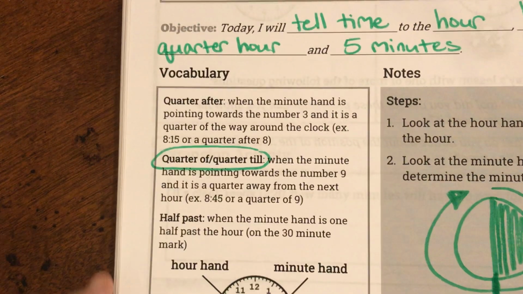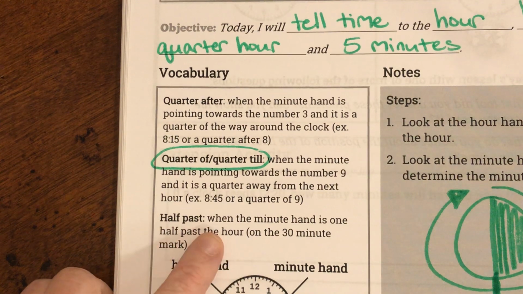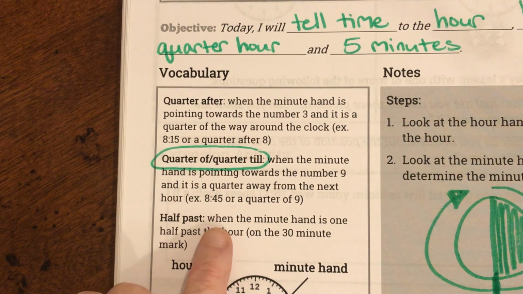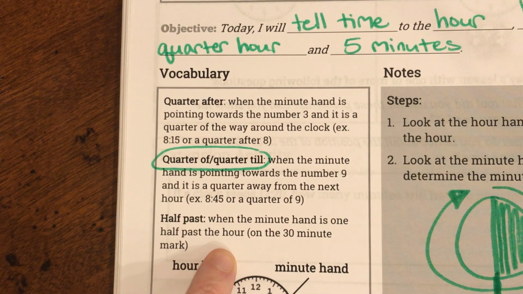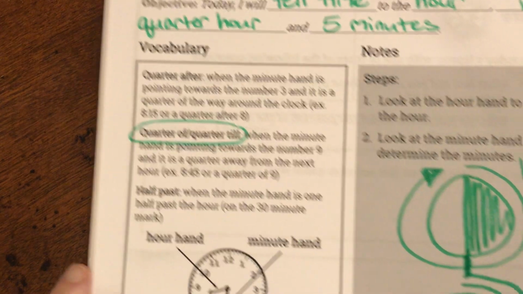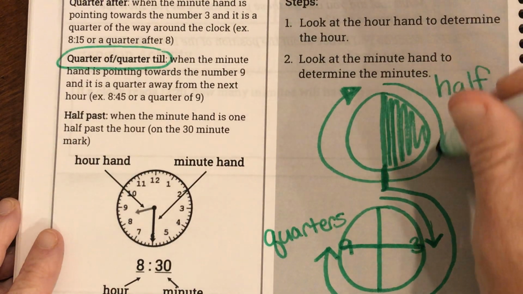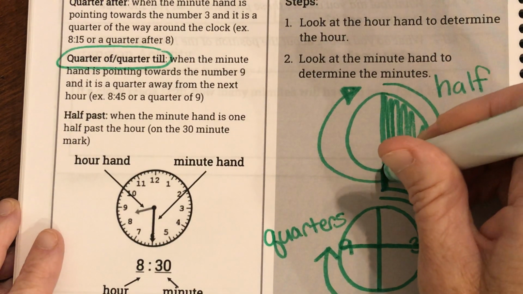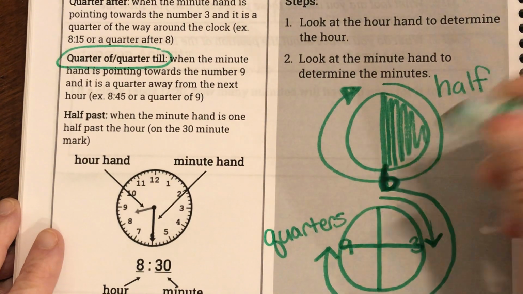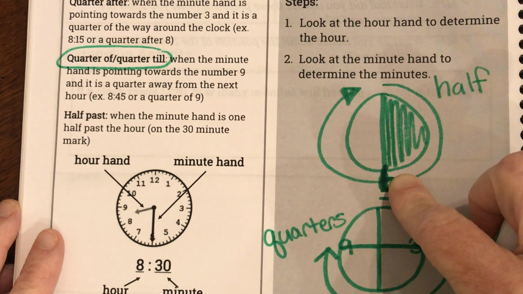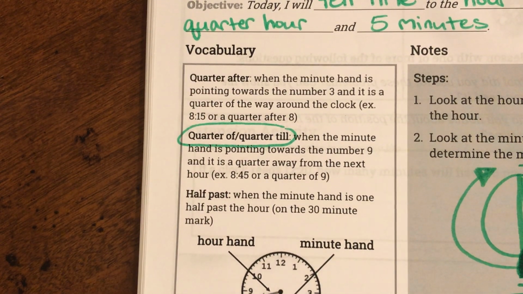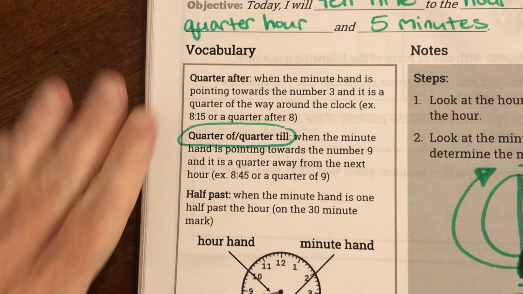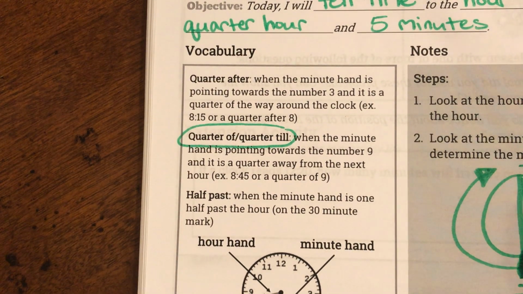Okay, then we have something called half past. So it says, when the minute hand is 1/2 past the hour on the 30 mark. So if the minute hand was going this direction and it stopped right here on the 6, it's gone half past. So those are the words that we're going to be using today in our lesson. And you don't have to memorize them right now because you can just look back and use them to help you. You can use this page to help you.